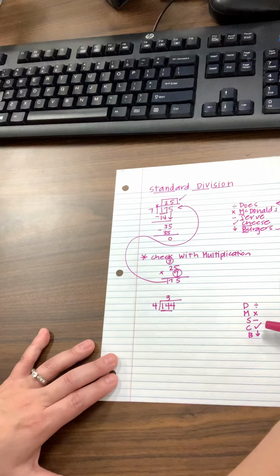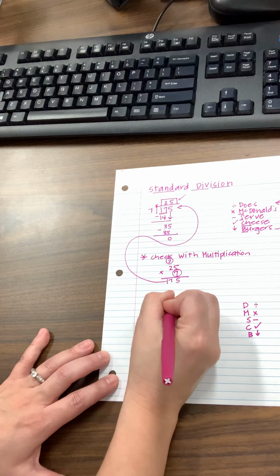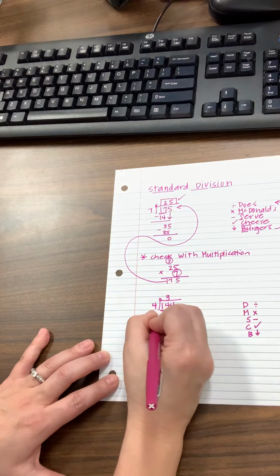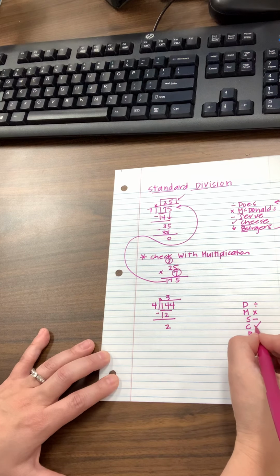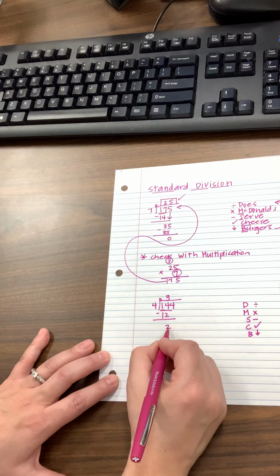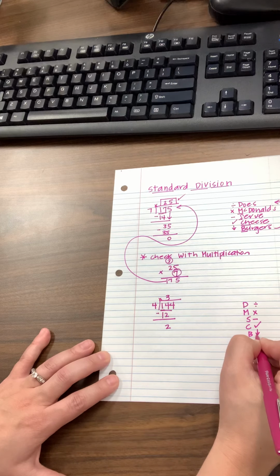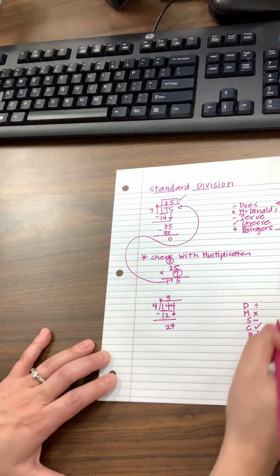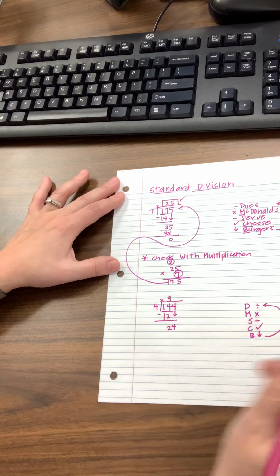So I'll put my 3 at the top. That was my division step, and now we'll multiply. 3 times 4 equals 12. After we multiply, we can subtract. 4 minus 2 equals 2. After we subtract, we can check. Is 2 less than 4? If it is, we are correct, and we can move on to the next step of bringing down the next digit. Once I get to this point, I will repeat and start dividing again.